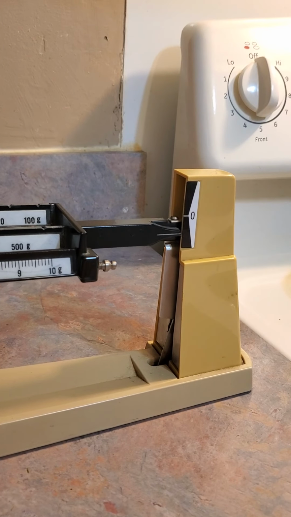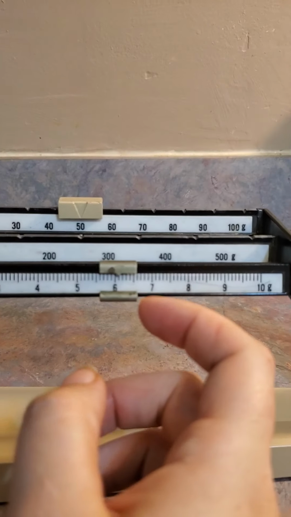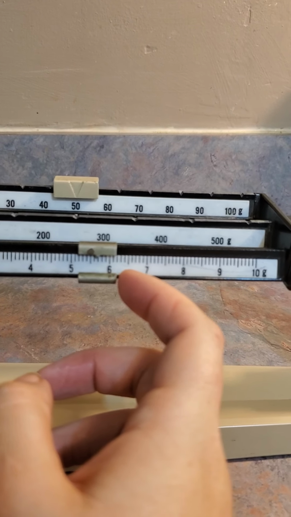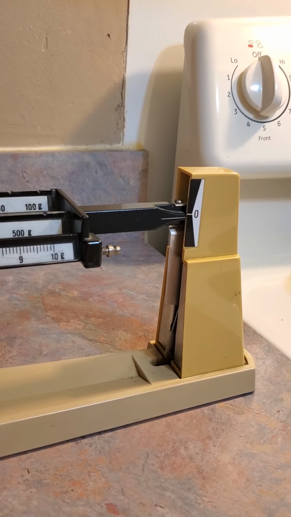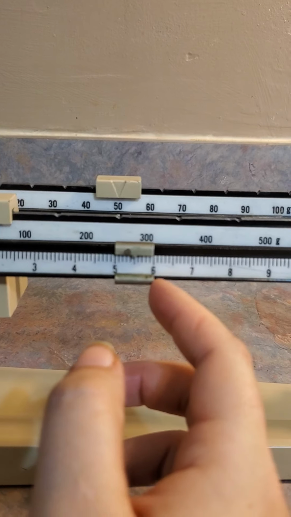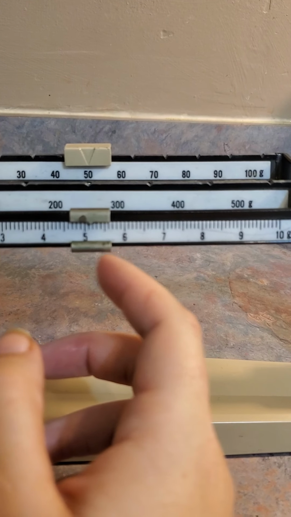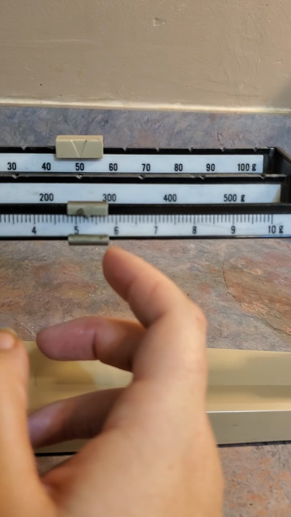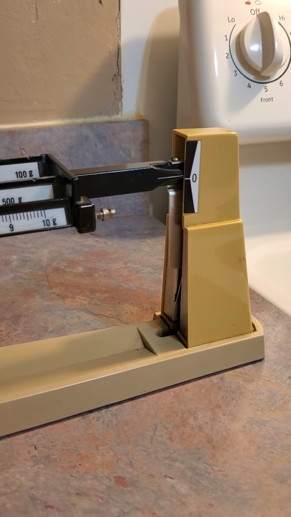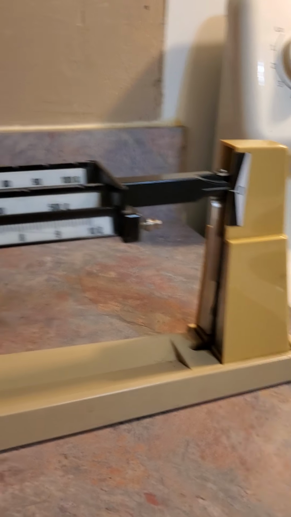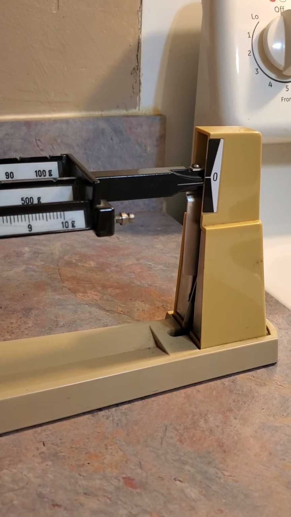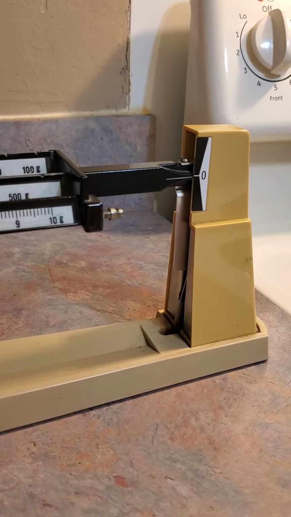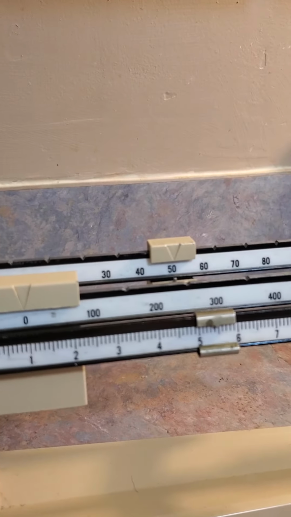Alright. Still too heavy, so we're going to have to keep going back. Let's try 55.5. Okay, still a little bit too much. Let's try 55.3. Okay, maybe too light, so let's try 55.4. And that looks like it. Alright, so the mass of the vegetable oil is 55.4.